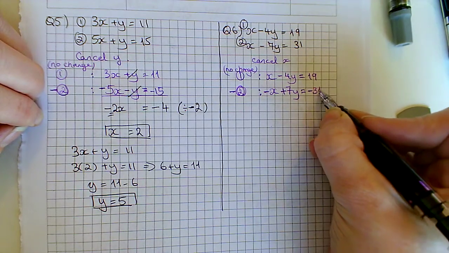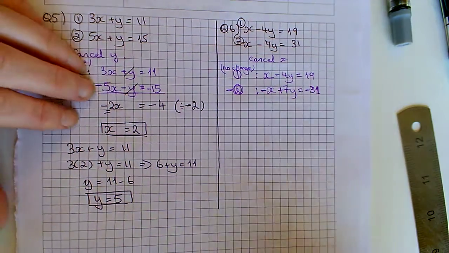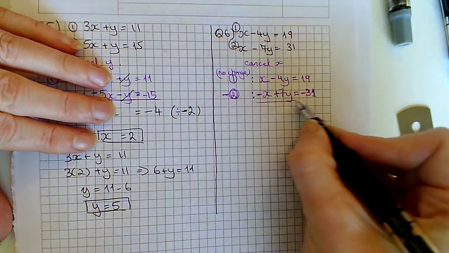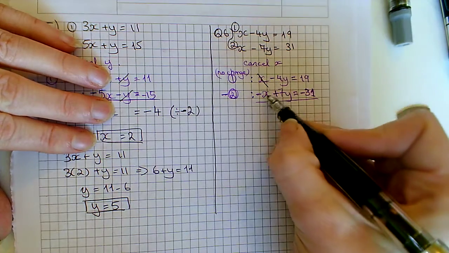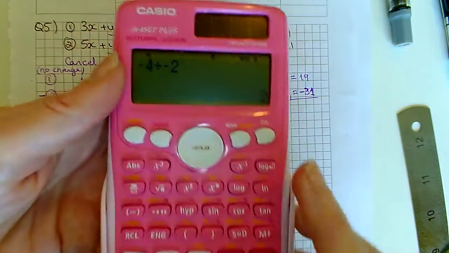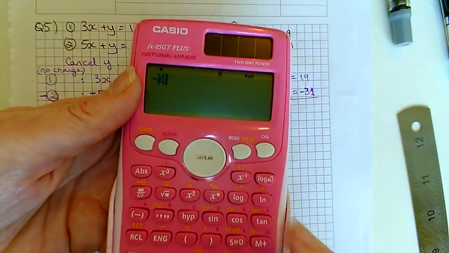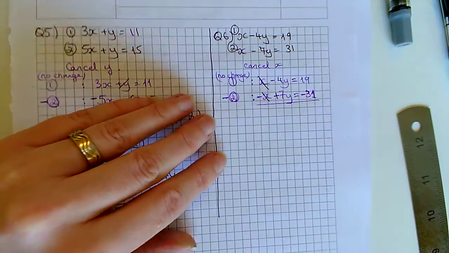The biggest mistake that people make with simultaneous equations is they forget to do the thing on the other side of the equals. And now let's put those together. x take x is 0, so they cancel. Minus 4 plus 7. If you're not good at adding these backwards, use the calculator to help you. And it's a plus 3.